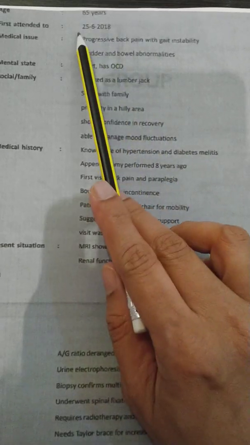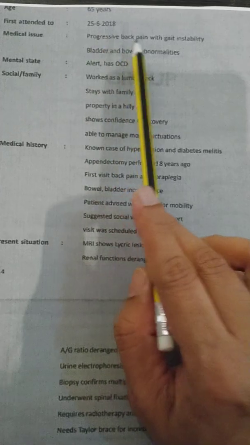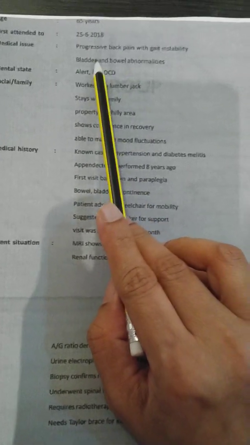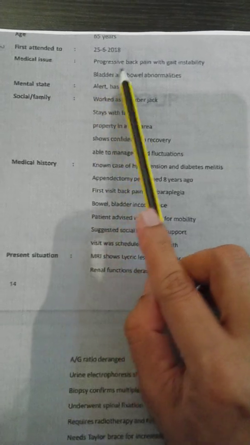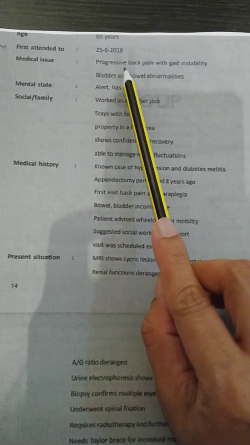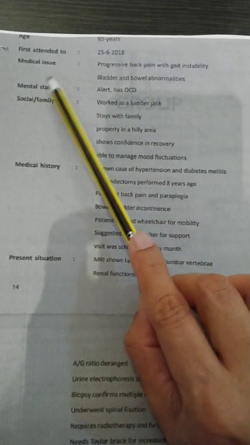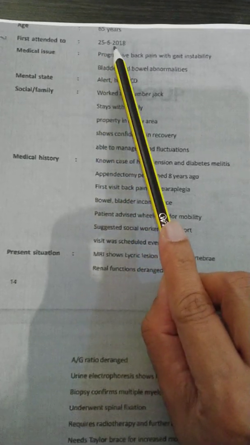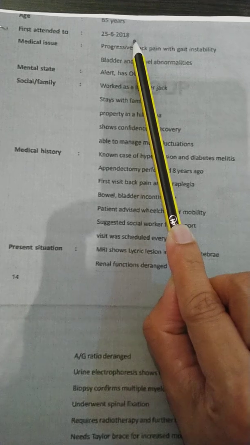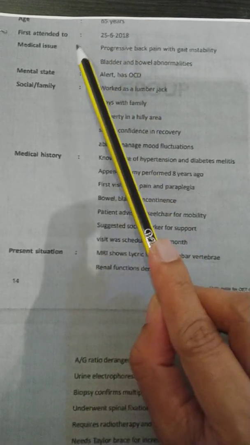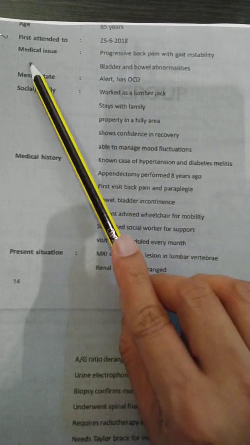So let's see how to tackle this OET letter. First the age is mentioned, and the patient name is Mr. Wayne Johnson. It's not showing here, sorry for that. Then the first attended date is shown as 25/6/2018. And what is his medical issue?